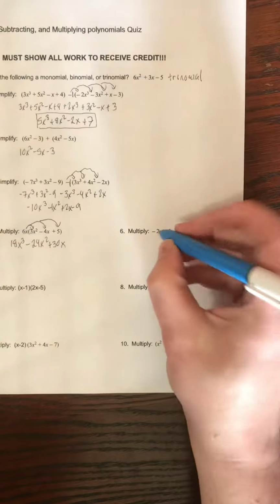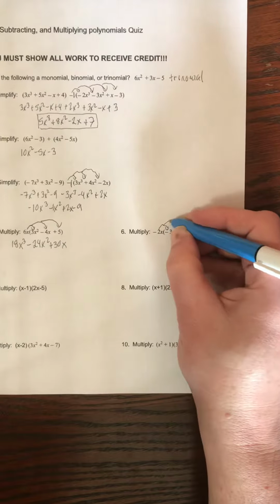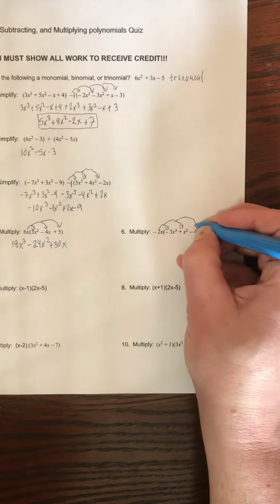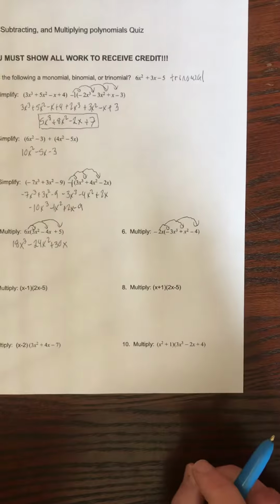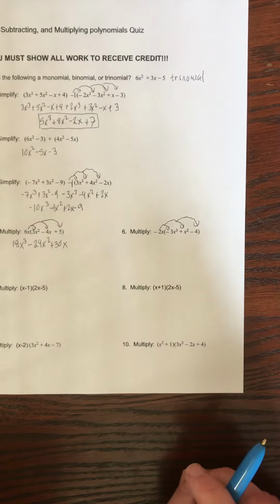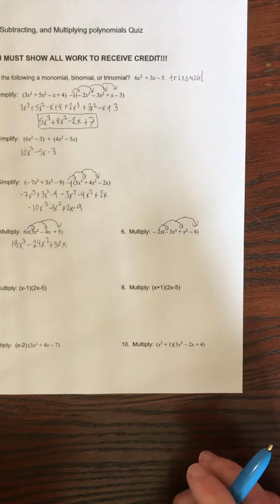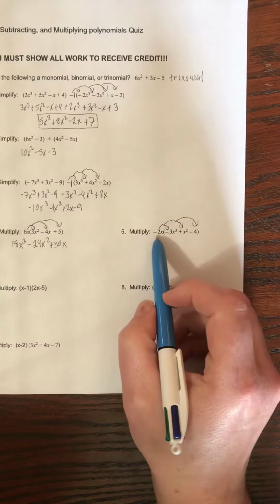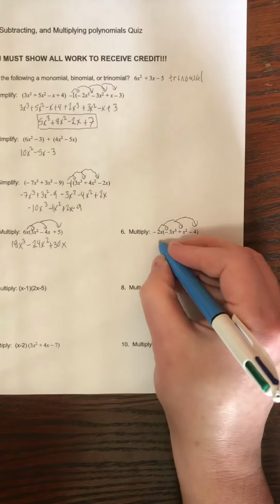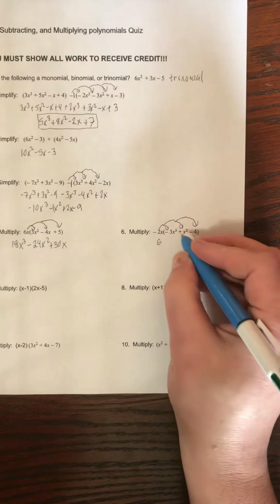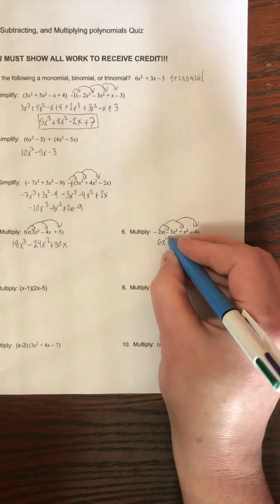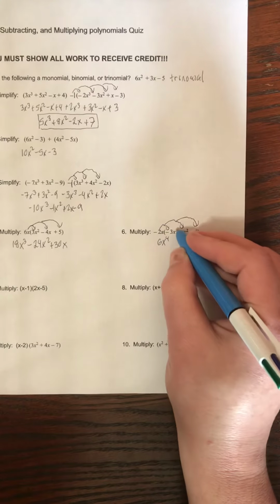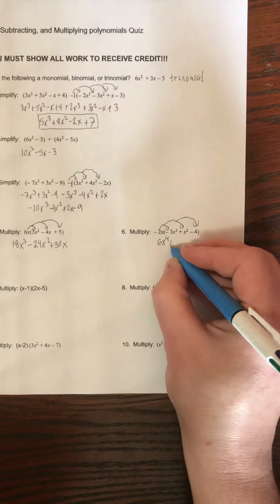Number 6, same thing, guys. And again, I'm so frustrated with seeing you guys not paying any attention to negative signs. Just take your time, please. Negative 2 times negative 3 is positive 6. x times x cubed is x to the 4th, because the power 1 plus 3 is 4.